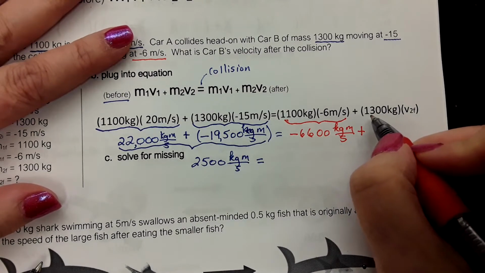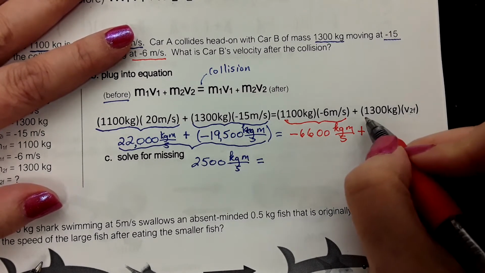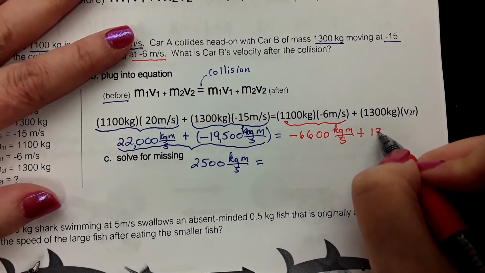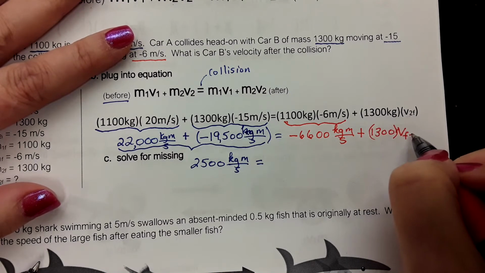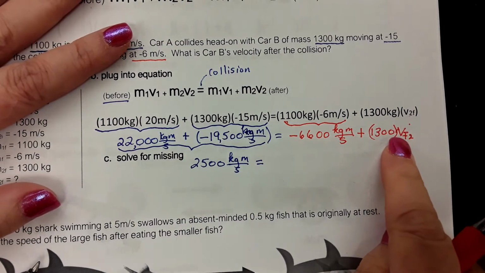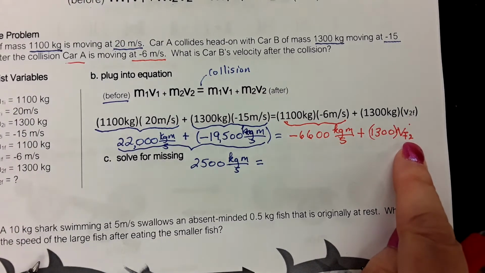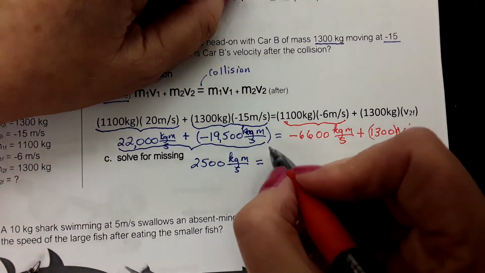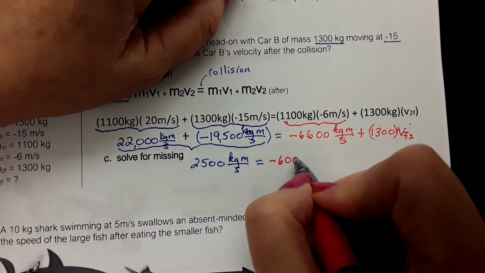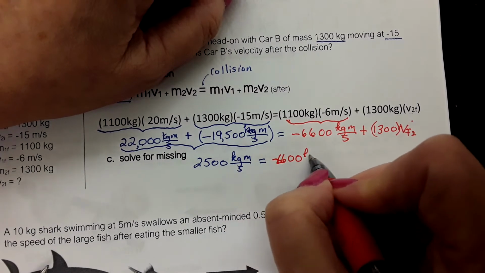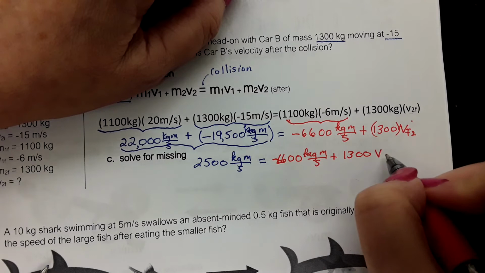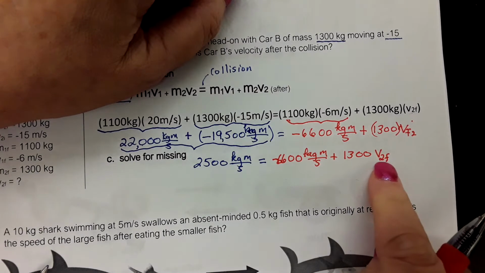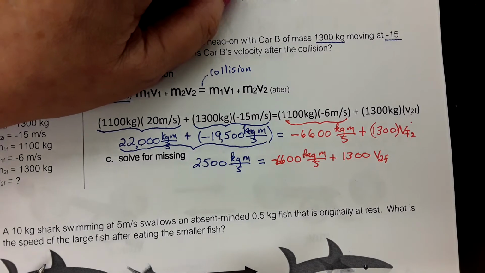Plus, now here we can't multiply this out yet, so all I can say here is 1,300 times the final velocity of mass 2. Oops, I wrote it backwards. Oh well, that's okay. We'll flip it on the next one. All right, so VF of 2, car B. So now down here we've got -6,600 kilogram meter per second plus 1,300 times V2F. There we go. Velocity of car 2 final, okay?